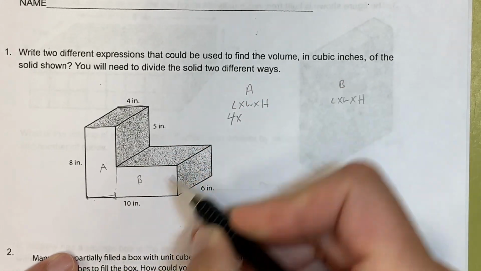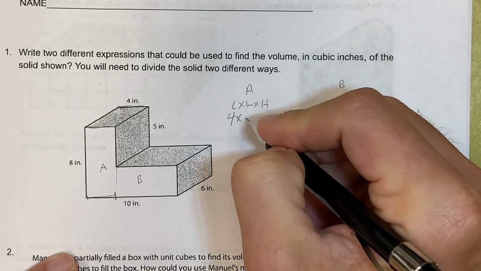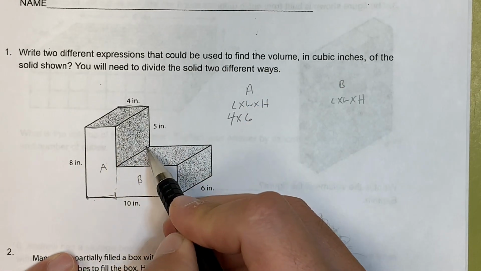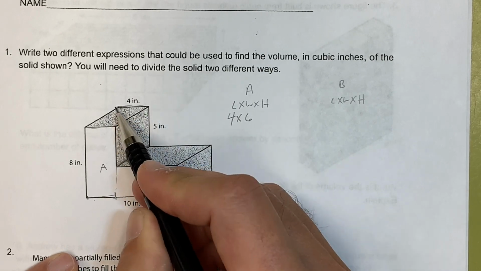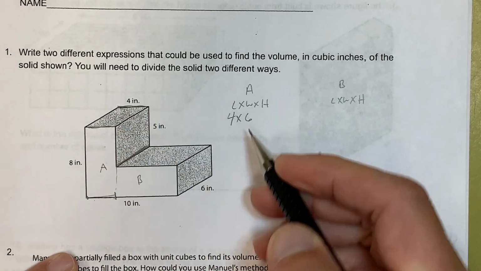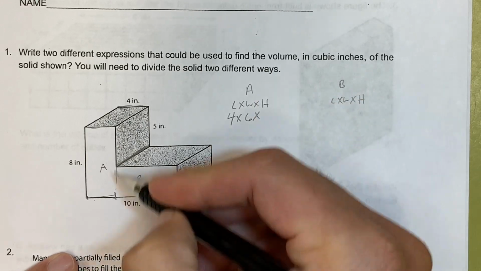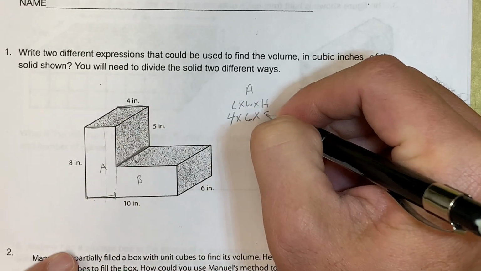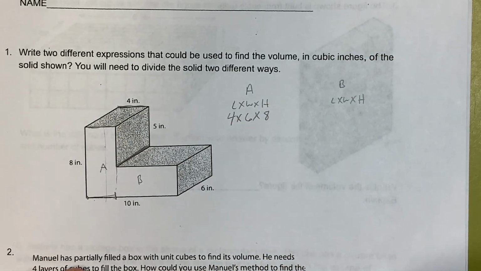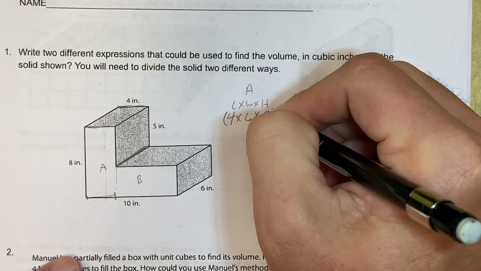My width, front to back, will be 6. So I'm looking for this right here, but it's not given there. It's not given up here, so I have to go over here and find the 6. Then the height, so the height of A is going to be 8. So that is done. So next I will go to B.